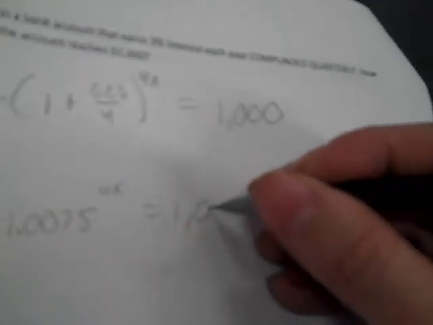Okay, I can't multiply there, obviously, but I can simplify my parentheses. 0.03 divided by 4 plus 1. So 1.0075 to the 4x power, of course, equals 1,000.